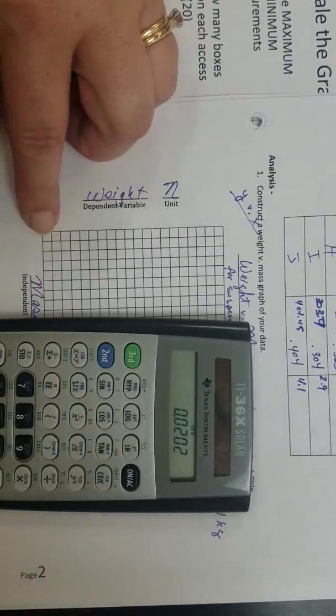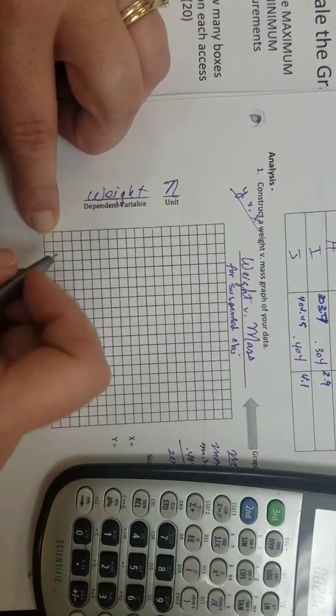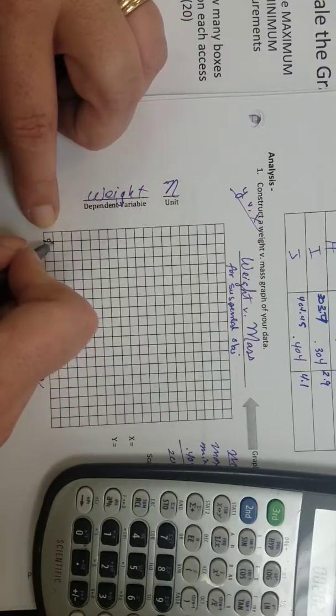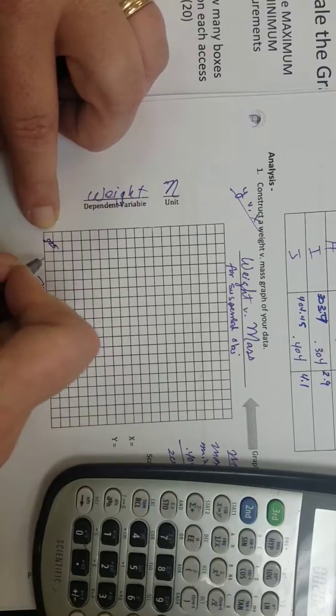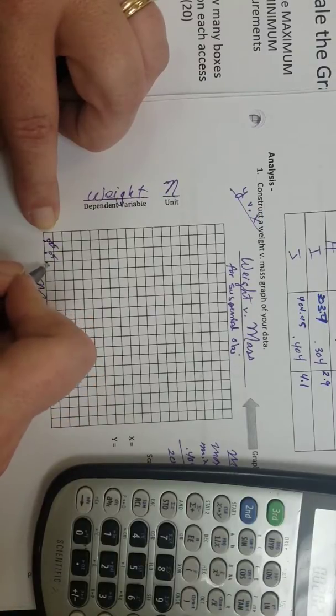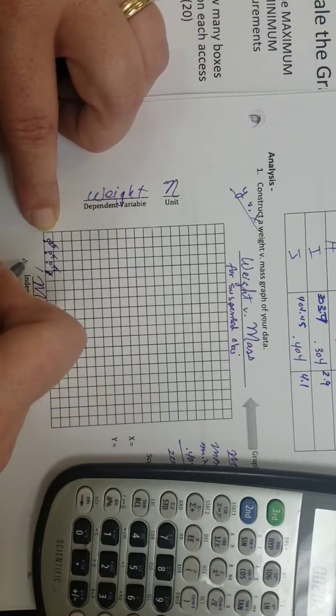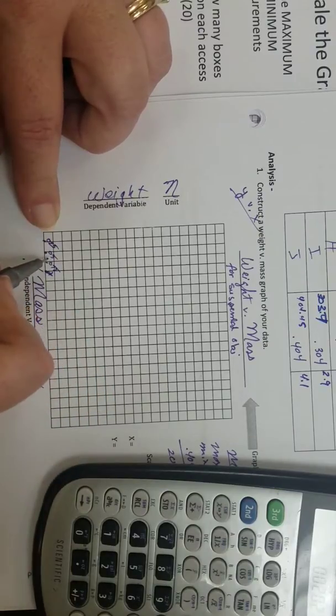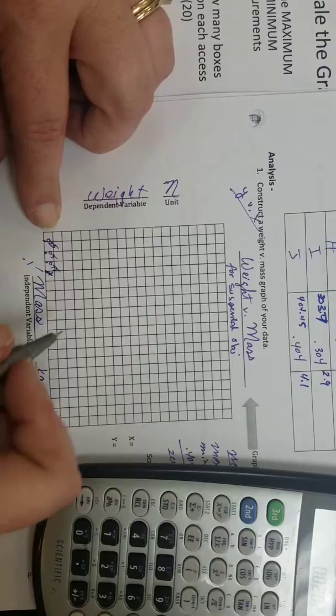So I'm going to make each one of these, and I have to write it up because I need some room, 0.025. That makes this one 0.05. 0.075, whoops, 0.1. So that's 0.1, so 1, 2, 3, 4. Every 4 squares is 0.1.